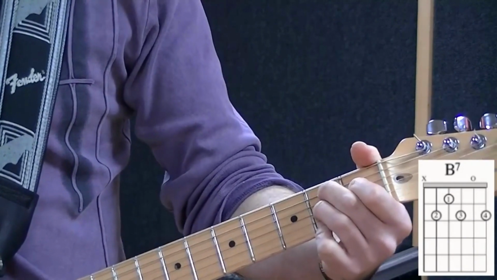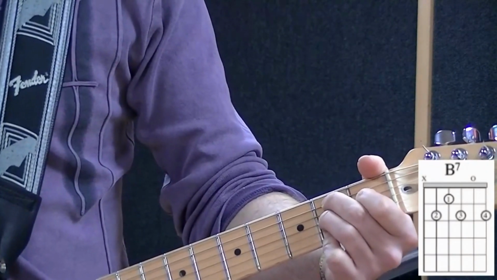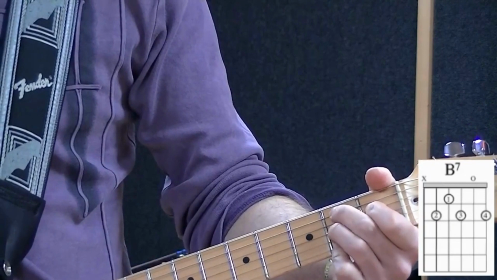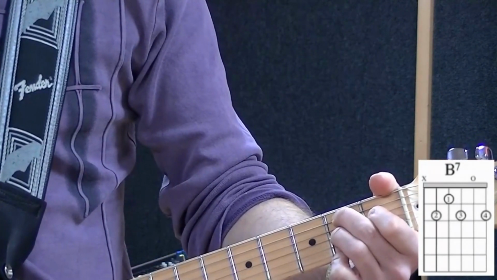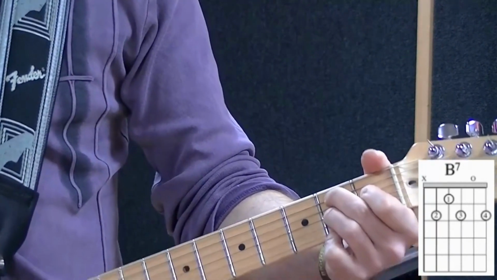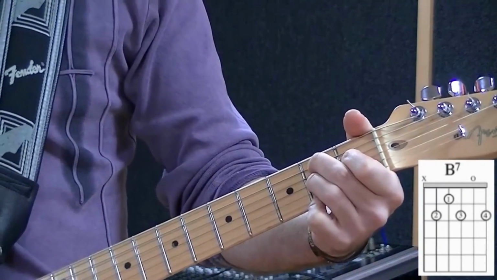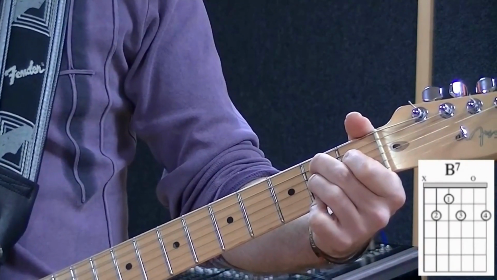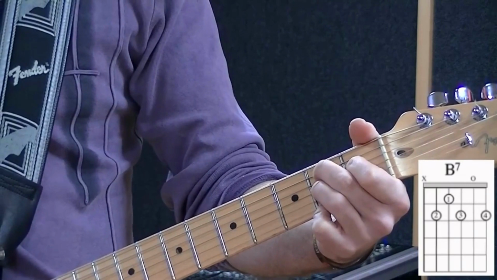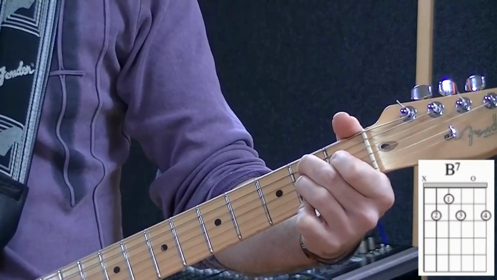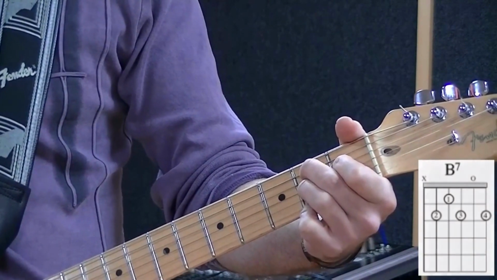So you play those three, the B7 together, starting from the A string. If you want to make sure, check your strings, just pick through the strings to see if they're all clear of each other. Alright, so that's your B7.